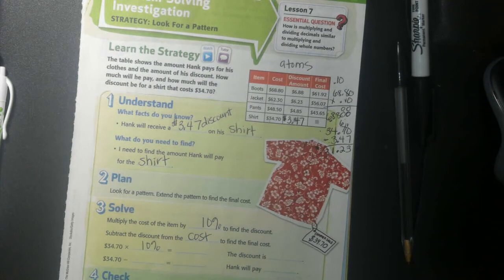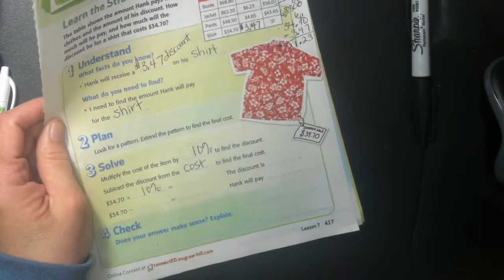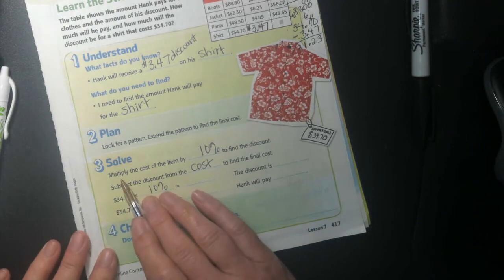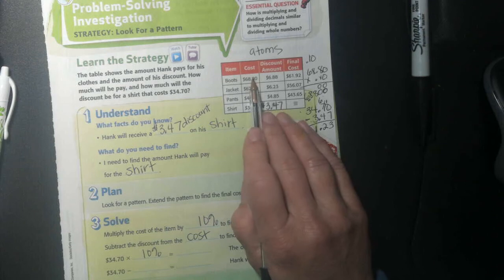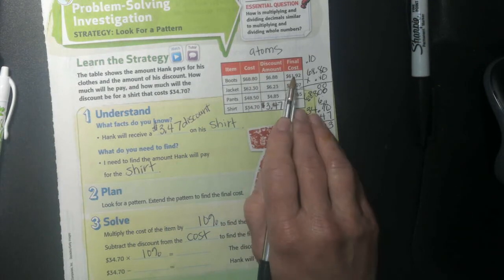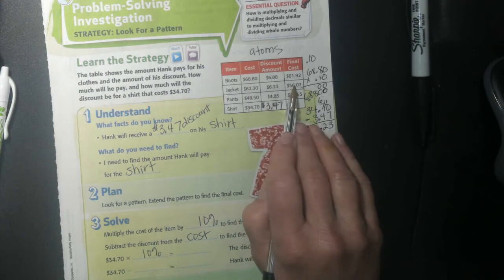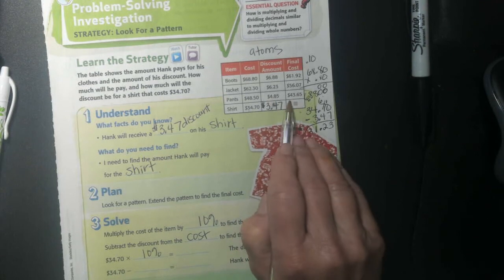Guys, so back to our math assignment. We're working on lesson 7, page 417 we started. So I needed to find the cost of the shirt and subtract the discount, and it tells me the final cost, right? Same thing, jacket. Here's the cost of the jacket, here's the discount, here's the final cost. Cost of the pants, here's the discount, here's the final cost.